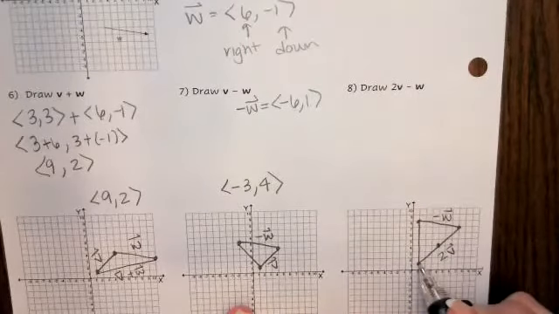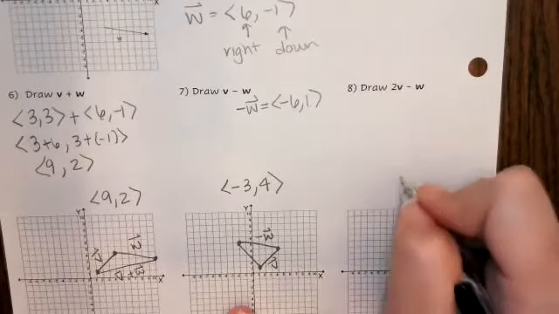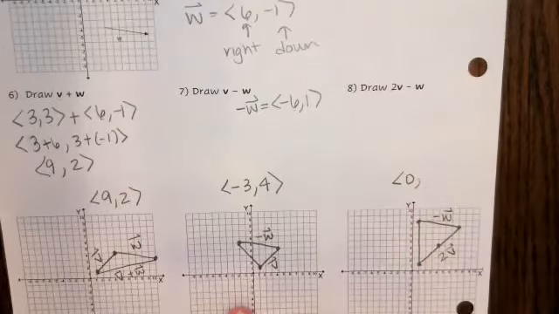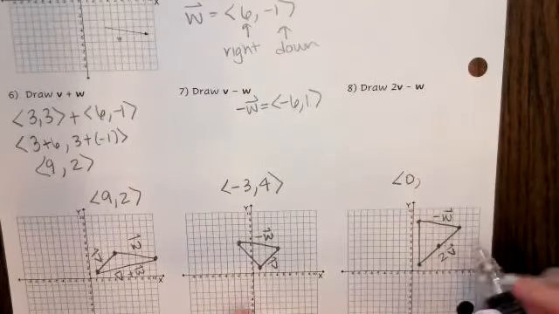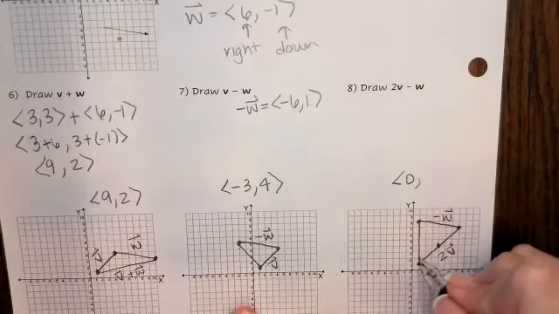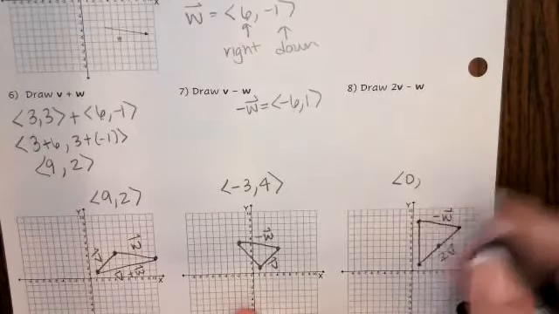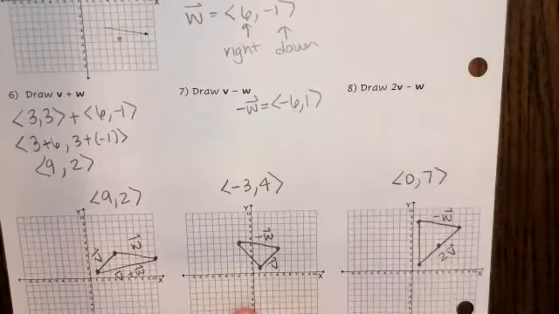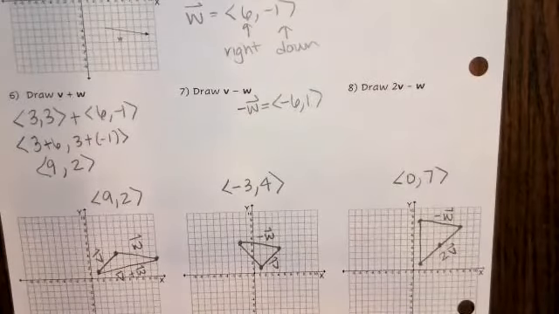So my initial was right here. It did not move to the left or the right. So that means that's going to be 0. There was no movement to the left or right horizontally. It did go up 1, 2, 3, 4, 5, 6, 7. And so there is our component form.